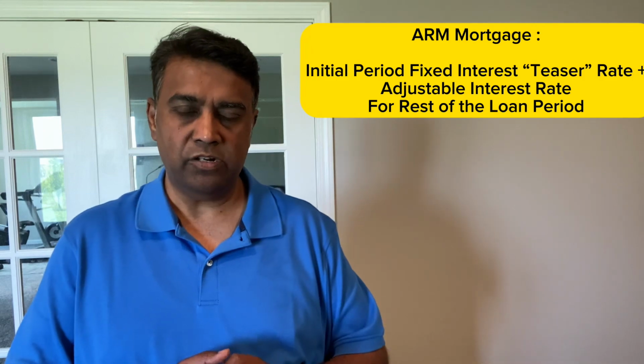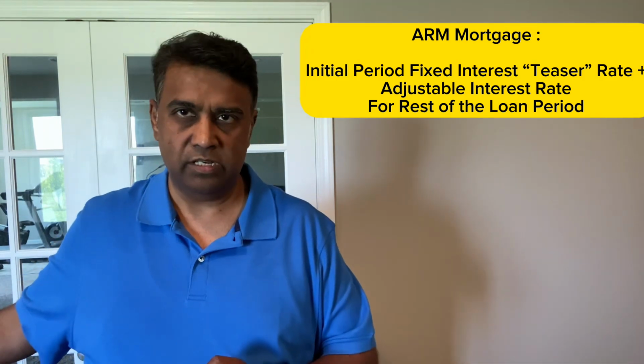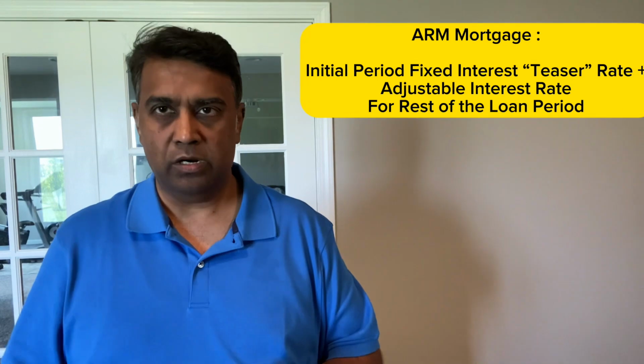And then after that initial period is over, you switch over to the adjustable part of it, which varies based on market condition. So let's say you are looking at an ARM product where they say it's a 3-year ARM, a 5-year ARM, or a 7-year ARM. What that means is, in your 30-year loan, the first part of it, whether it's 3, 5 or 7 years, the rate will be fixed. So let's take the example of a 5-year ARM. In a 5-year ARM, the first 5 years have a fixed rate of interest, and the next 25 years have a variable rate of interest.